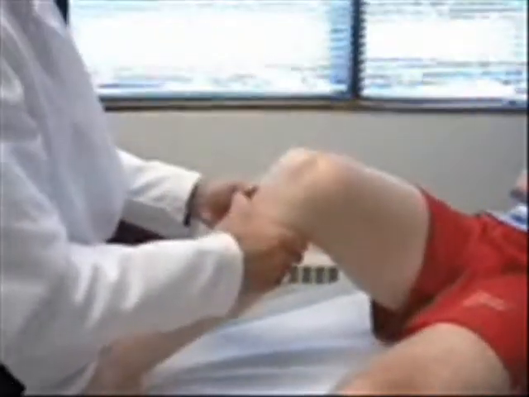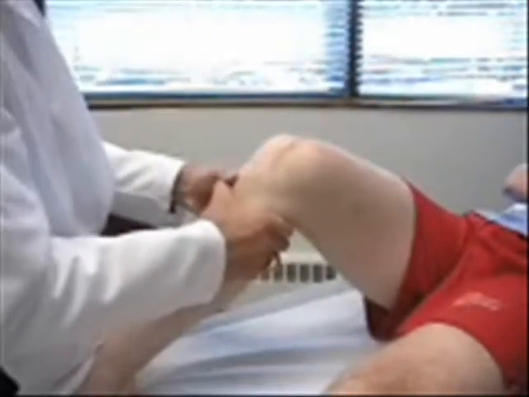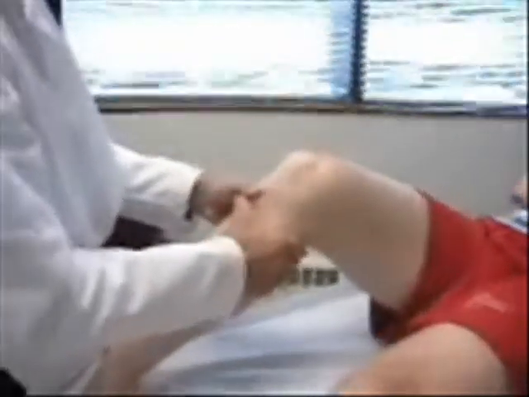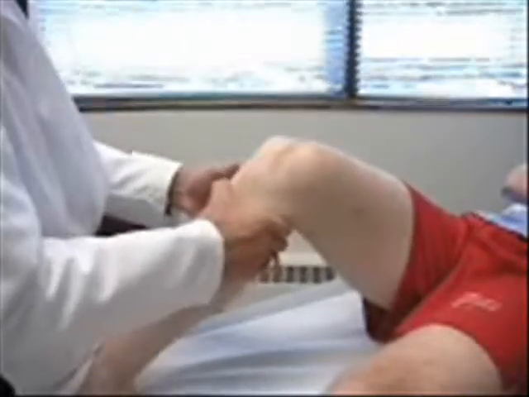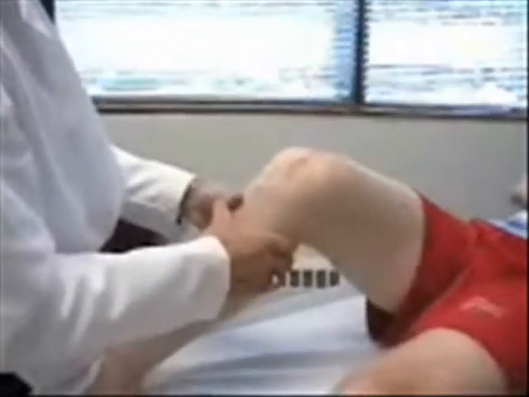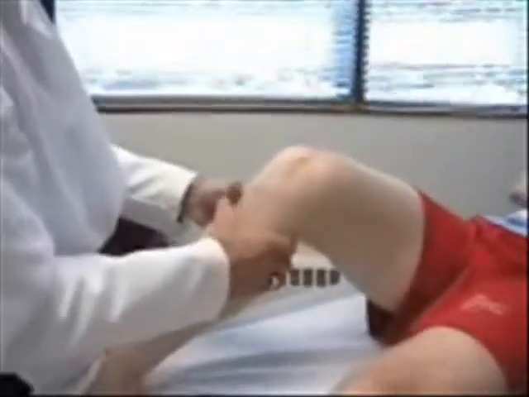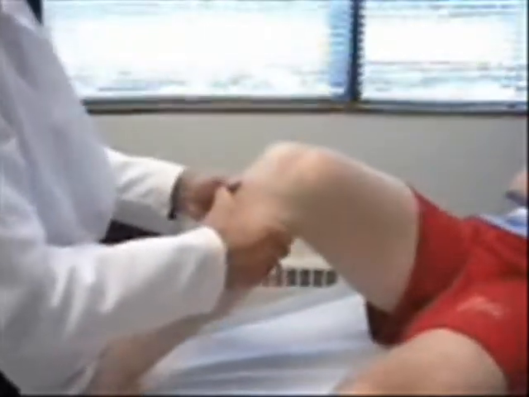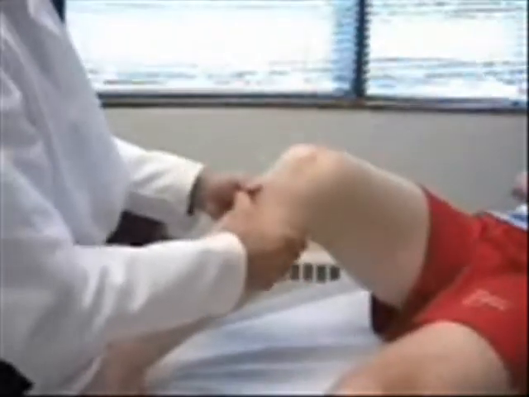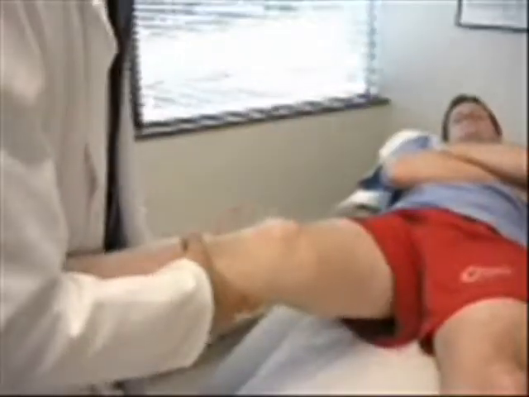The anterior drawer test is also done with a patient lying on their back. The hip on the injured side is flexed and the knee is also flexed at about 90 degrees. The physiotherapist will stabilize the patient's foot with their thigh and put both hands behind the calf with their thumbs resting on the patient's shin. The physiotherapist will then apply a force and compare the amount of movement between the patient's 2 knees. If the injured side moves more than the non-injured side, this is considered a positive test result.